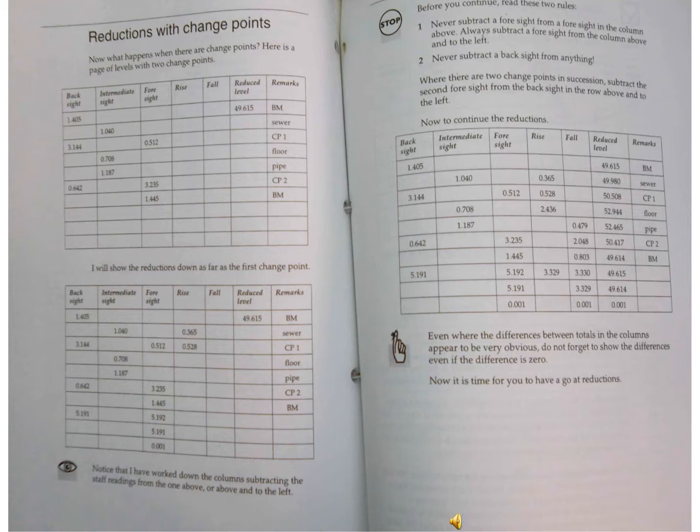You can also note down the foresight and backside: backside is 5.191, foresight is 5.192, and the rise is 3.329, and the foresight 5.191. So then you write. And after that, we calculate the reduced level.